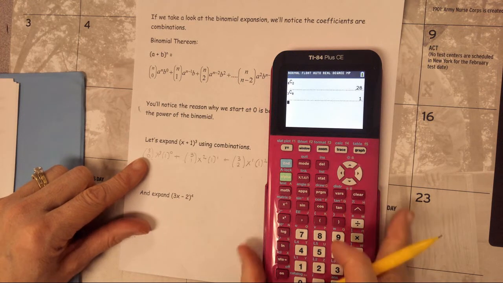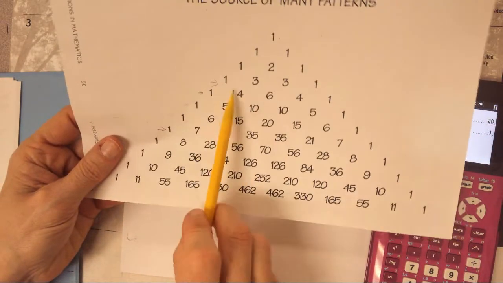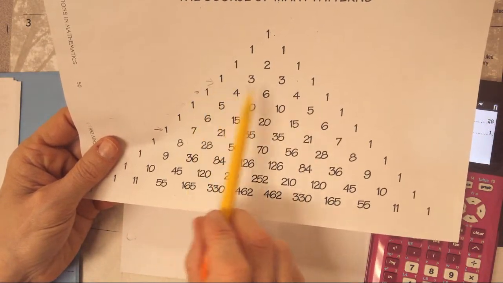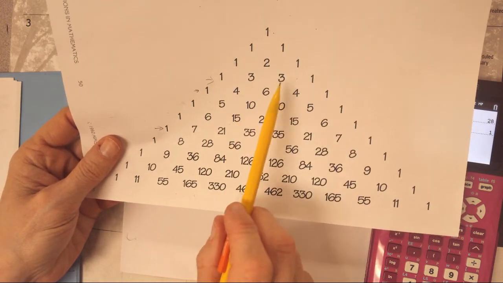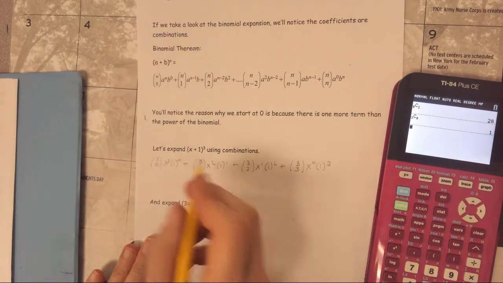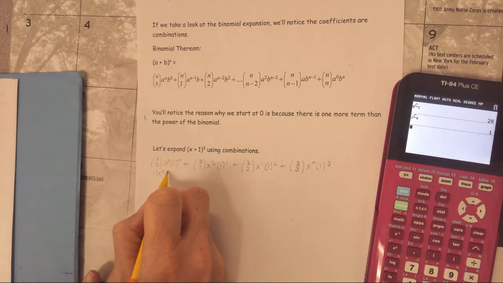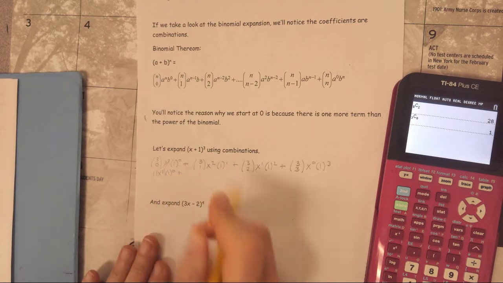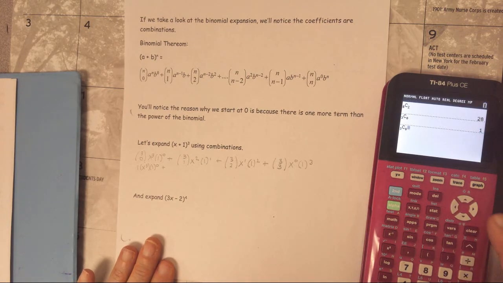And that's going to give me my 1, which is that if you look at this 4th row of Pascal's triangle, those are the numbers I should get for those 3 choose 0, 3 choose 1, 3 choose 2, 3 choose 3. So I get 1 times x to the 3rd, and then again 1, 0. If I do 3 choose 1, I could just go back up here and then edit. I could choose 1, enter, that's my 3.